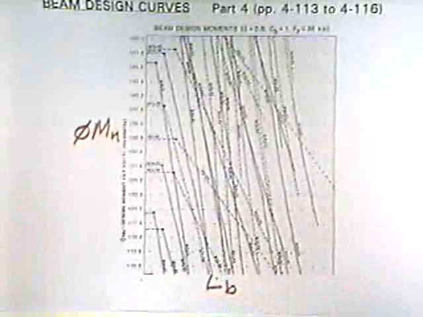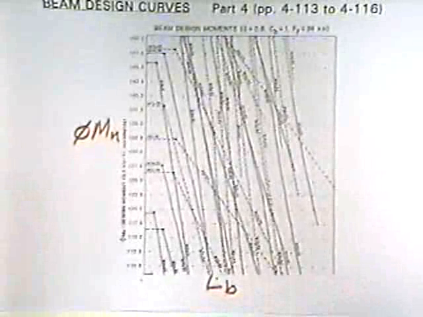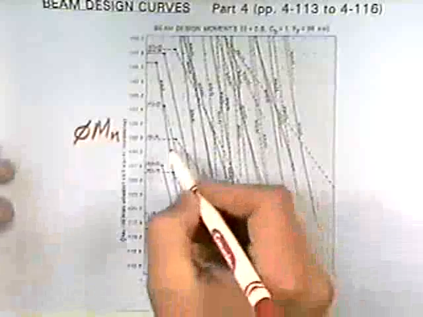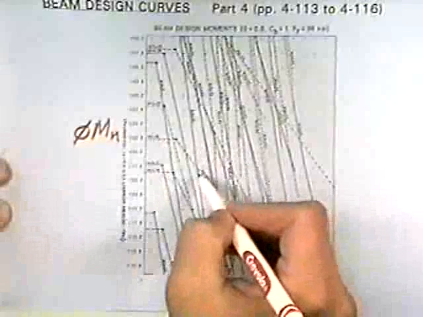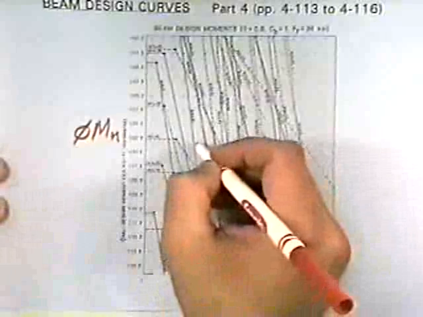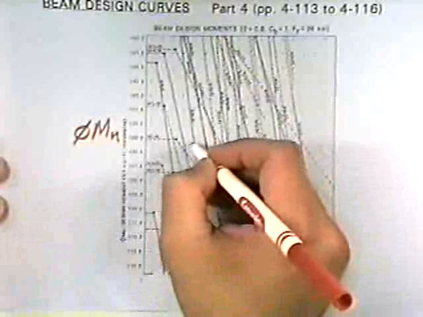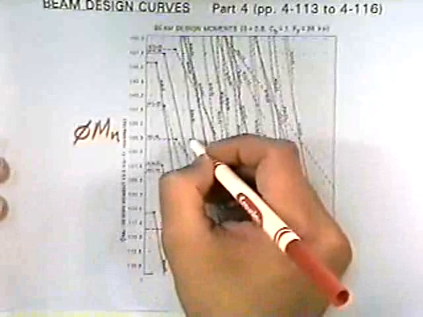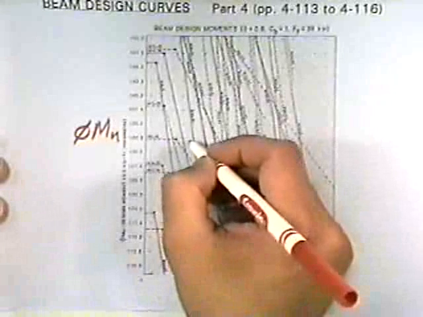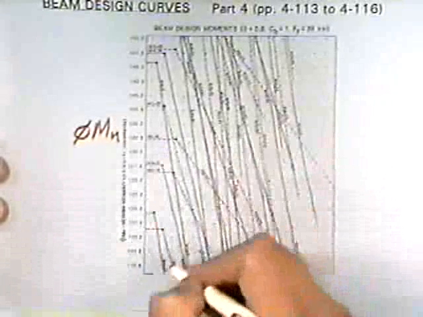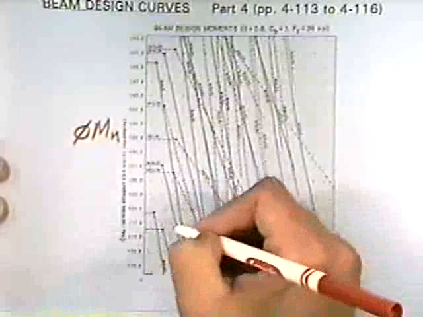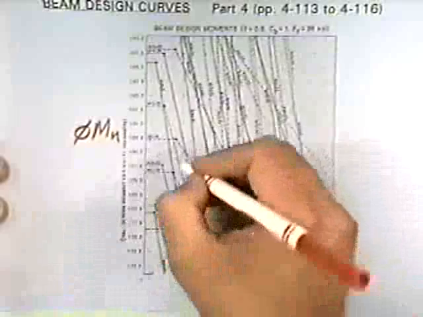So what it allows you to do is go in with your unbraced length and your design capacity. You'll come in with an intersection point, and what you have to do is pick a section whose curve is above and to the right of that intersection point. The problem with what I've done here is I've cut off the bottom scale, so I'm not sure what the unbraced length is.